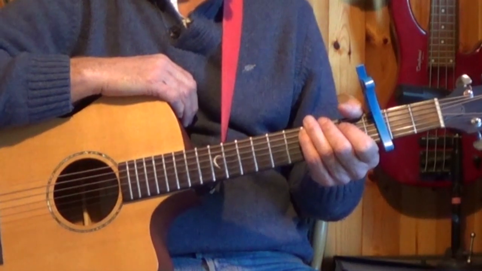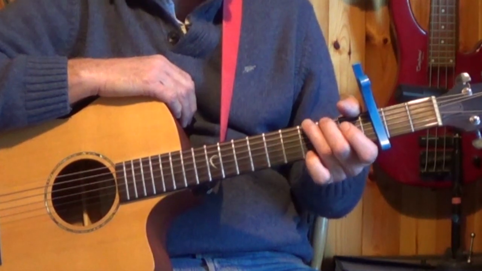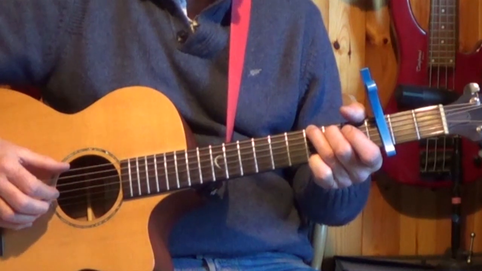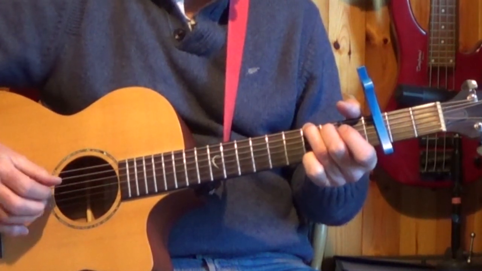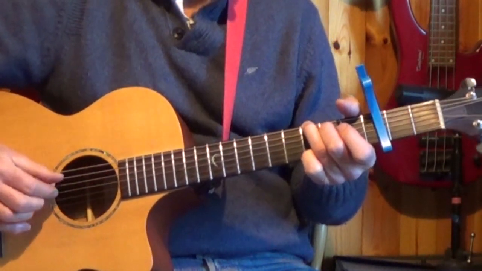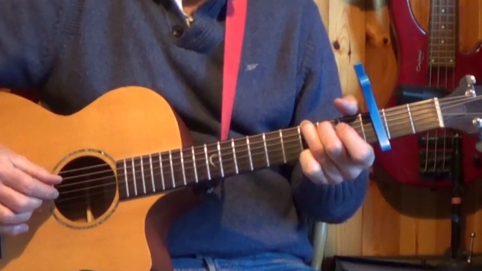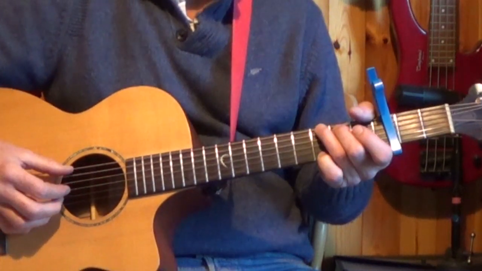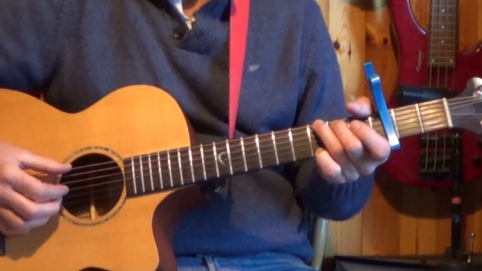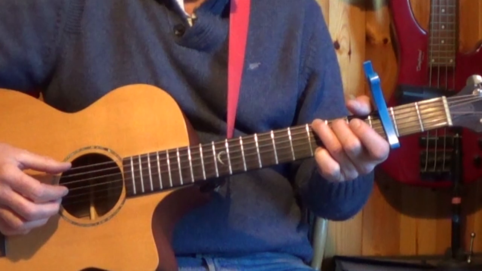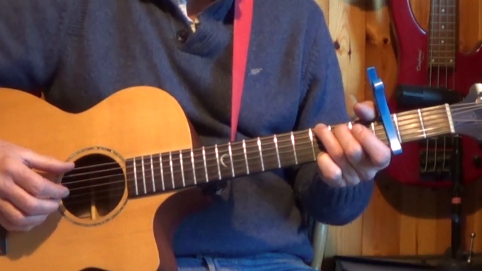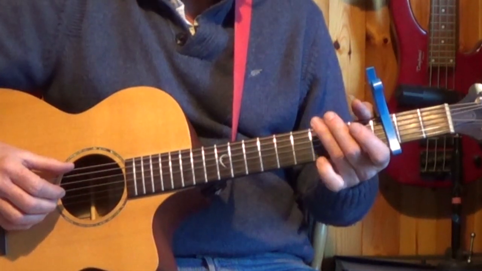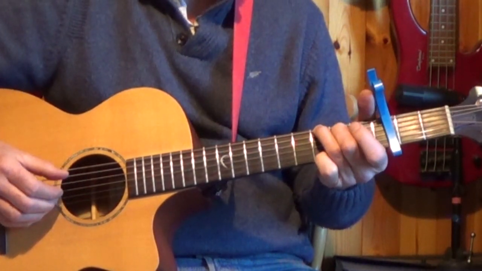So let's take a closer look at the finger picking pattern I'm using to accompany the song. It's in 3/4 time, so the count is 1 and 2 and 3 and 1. For each bar, for each chord, my thumb picks the bass note, and that's the 1 beat each time. So for the key of G, it's going to pick the 6th string. I have it fretted here on the 3rd fret.